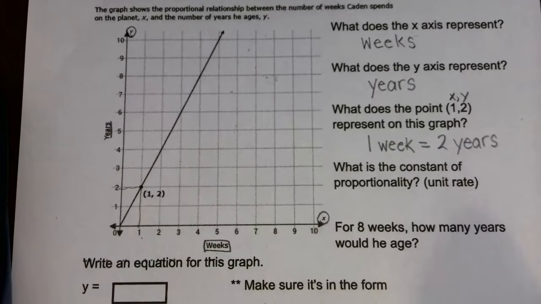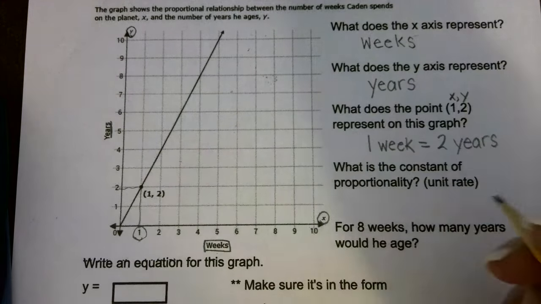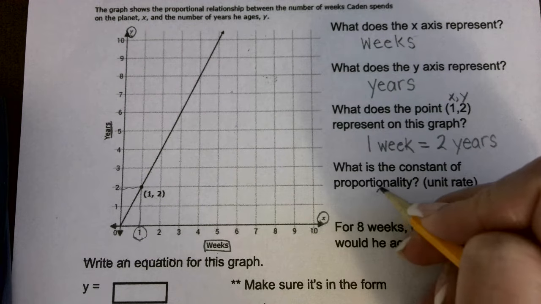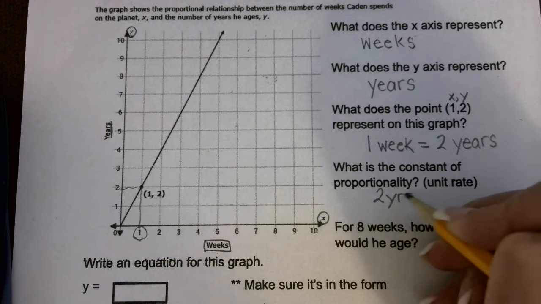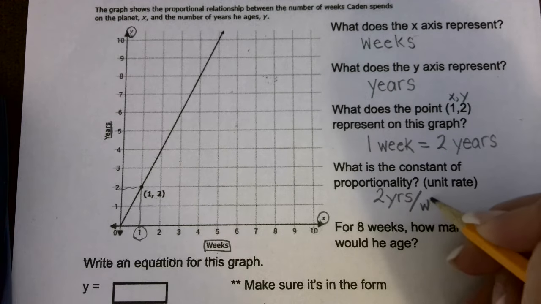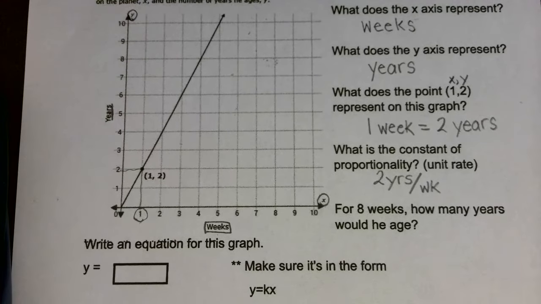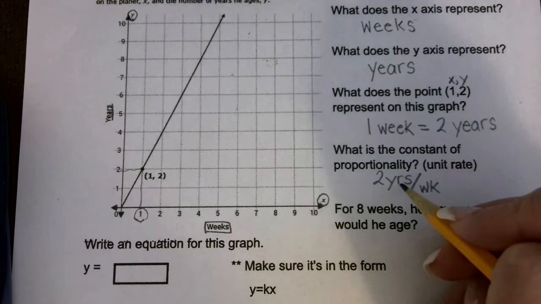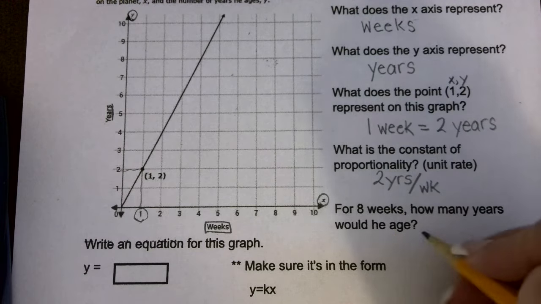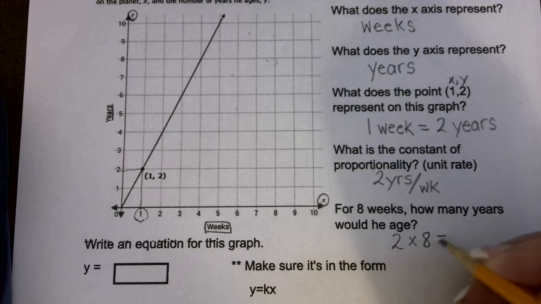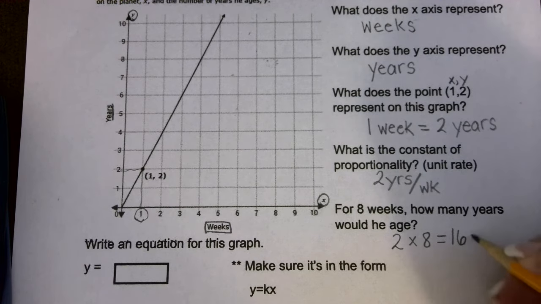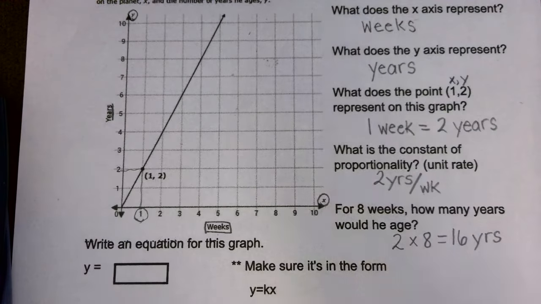And in this particular problem, what's the constant of proportionality, or the unit rate? We actually just found it. So for 1 week, he's aging 2 years, so it's 2 years per 1 week. For 8 weeks, how many years would he age? So if he ages 2 years per week, and we want to know about 8 weeks, we're just doing 2 times 8, which is 16 years.